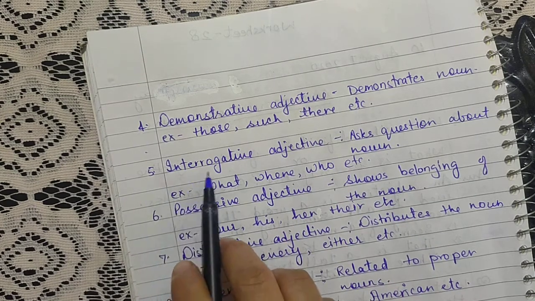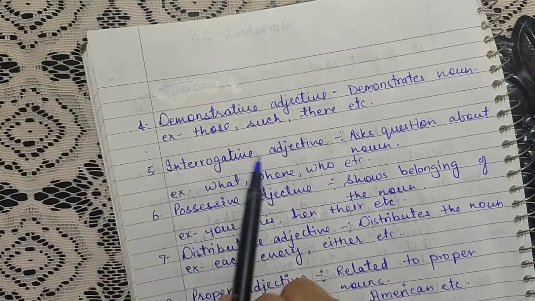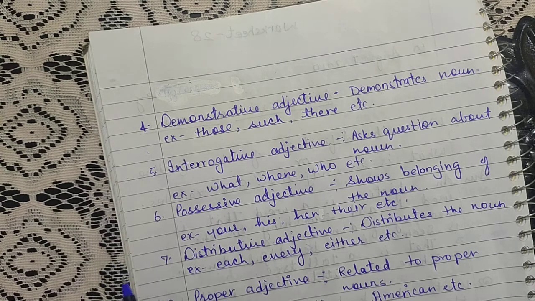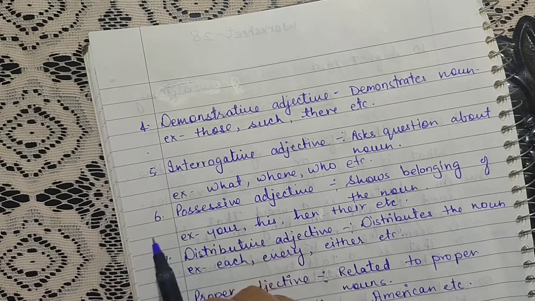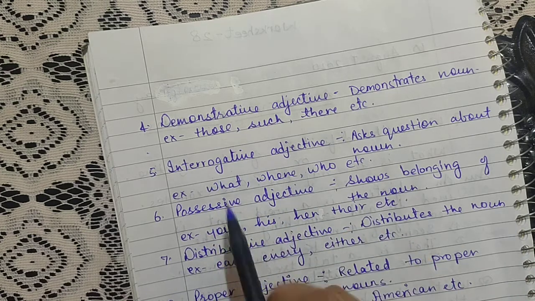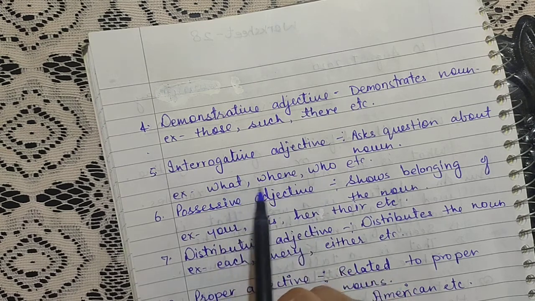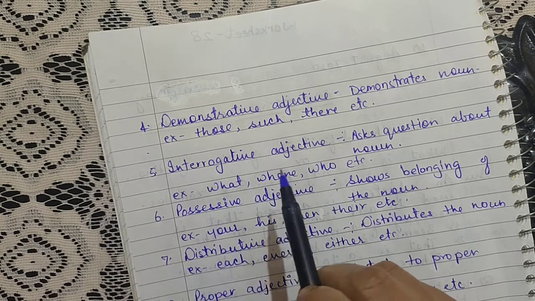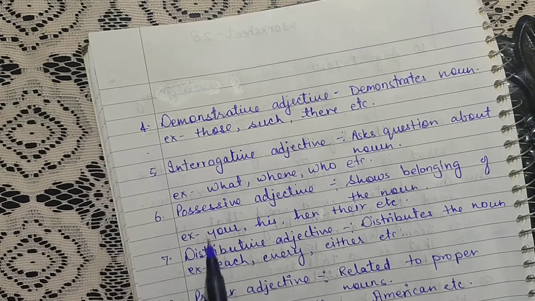Now next is interrogative adjective. Interrogative, as you can come to know from the name only, means questions. So those adjectives, those words which ask questions about a noun, are known as interrogative adjectives. Now what, where, who: we use these in interrogative sentences. But if these words are used to ask something about any noun, they are known as interrogative adjectives.